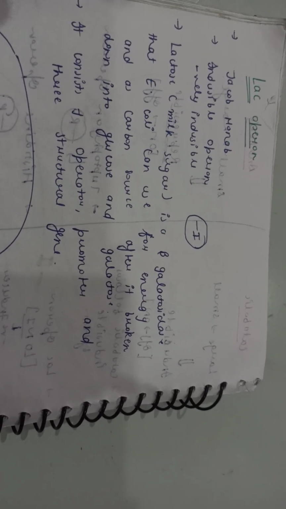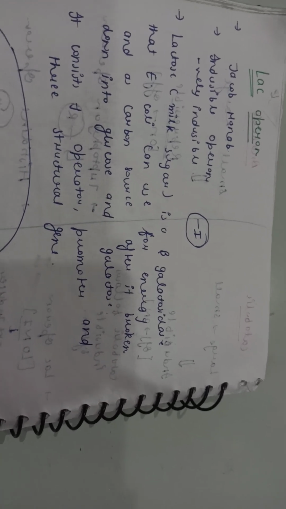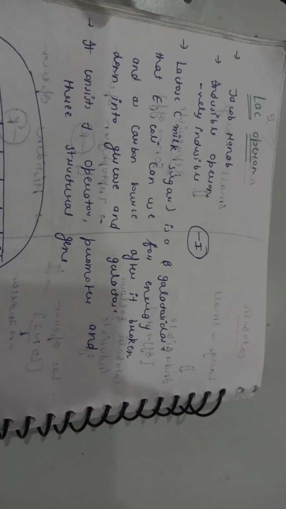Now in our body also, lactose gets converted into glucose plus galactose. That is, in the presence of lactase it gets converted into glucose and galactose.